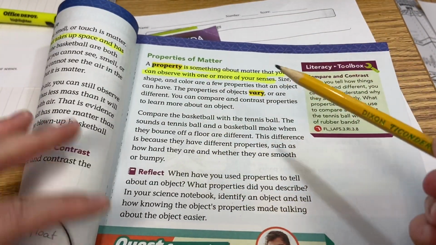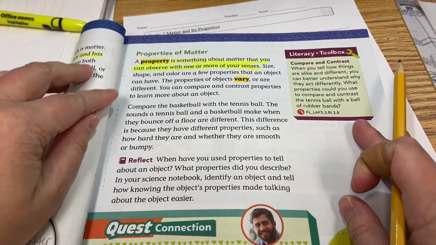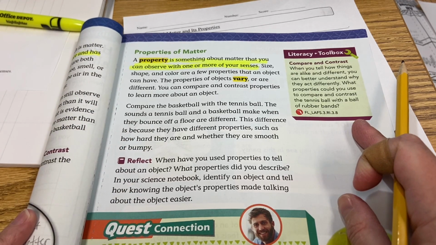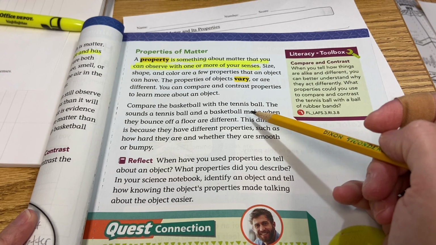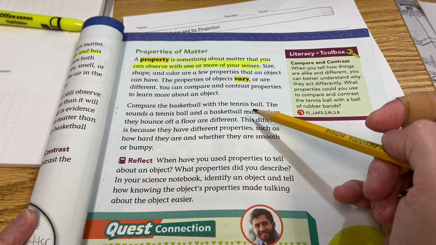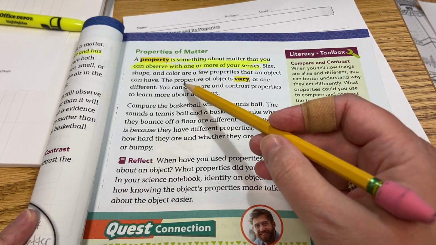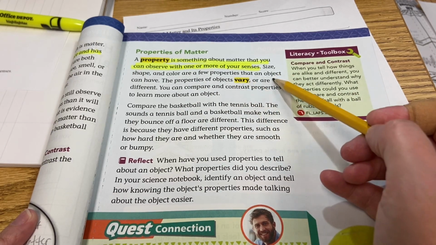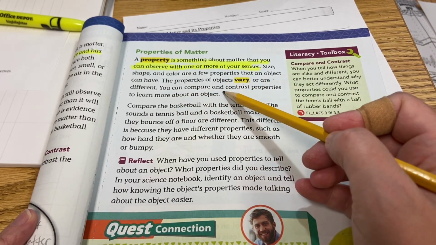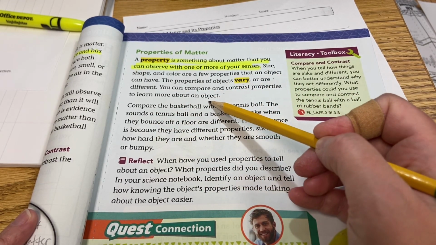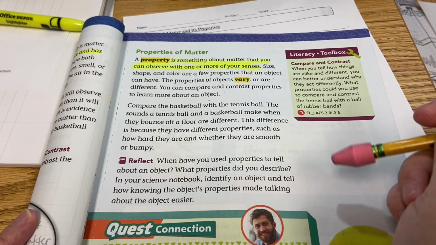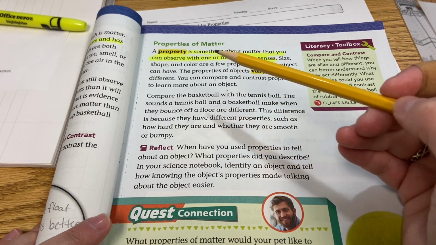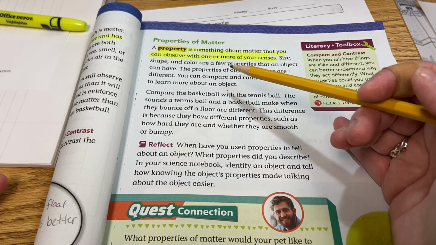In this paragraph, you're going to find details that tell you about using your senses. So looking at the very next sentence, size, shape, and color are a few properties that an object can have. The properties of objects vary or are different. You can compare and contrast properties to learn more about an object. Which one of these three sentences should be included in your key details? That a property is something that can be observed with your senses.